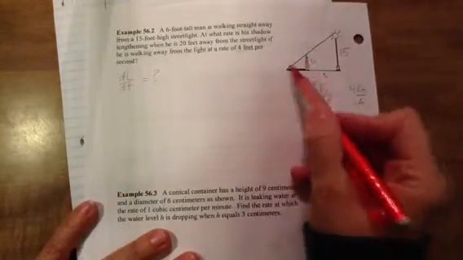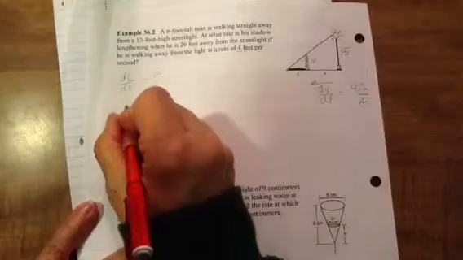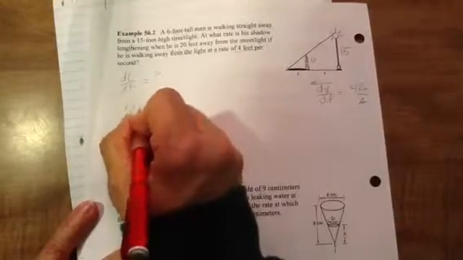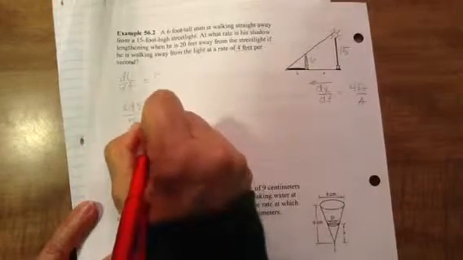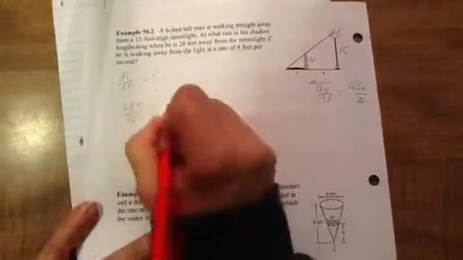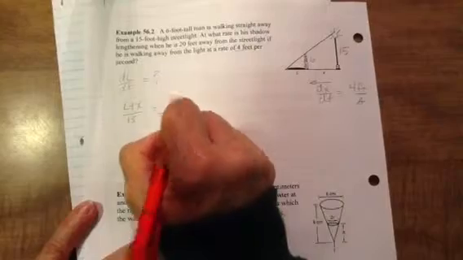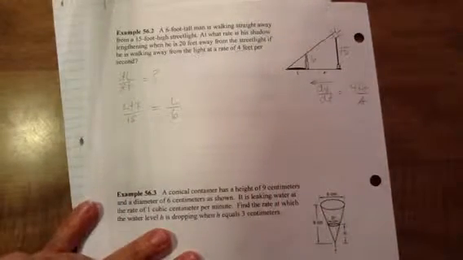So let's look. We have two triangles. They're proportional, so why don't we try L plus x. This distance is to 15, as L is to 6. Now I have my related equation.